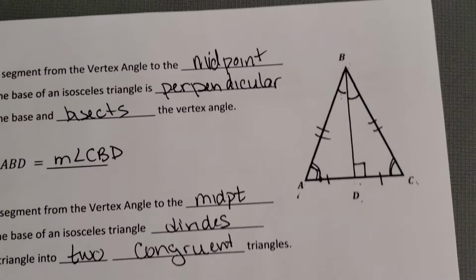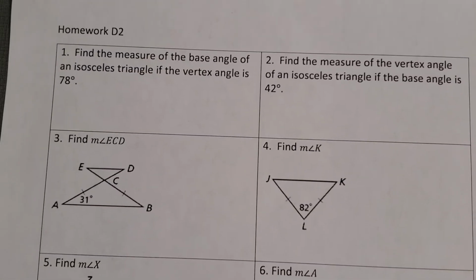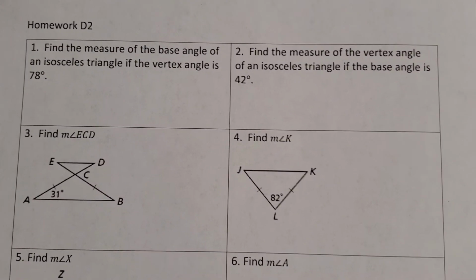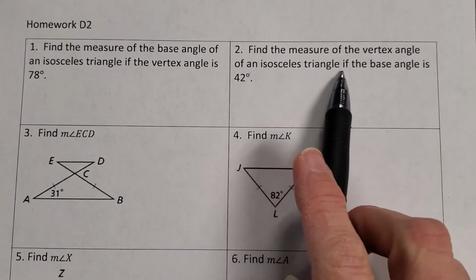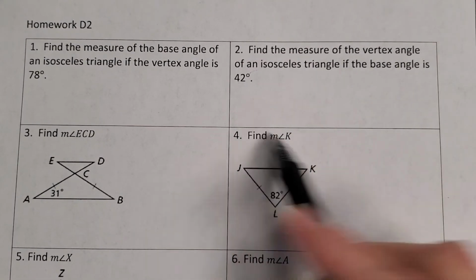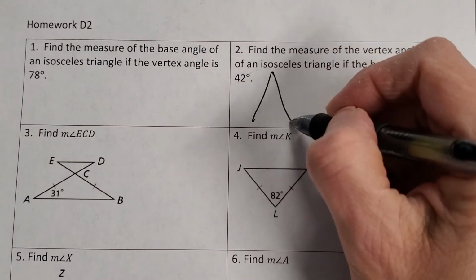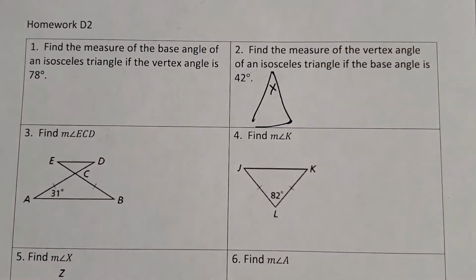All right, so now we're going to do some examples with isosceles triangles. So I'm just going to do a couple of these. These are from your homework. Find the measure of a vertex angle of an isosceles triangle if the base angle is 42. I always like to draw a picture. So I draw a picture. I know this is what I'm trying to find. I'm going to call it x.